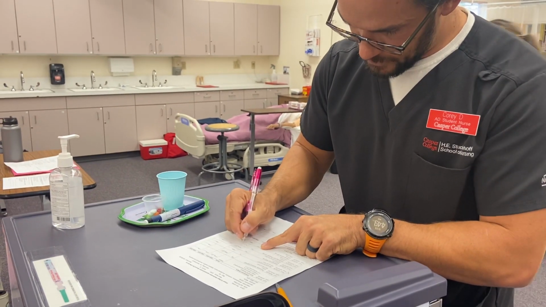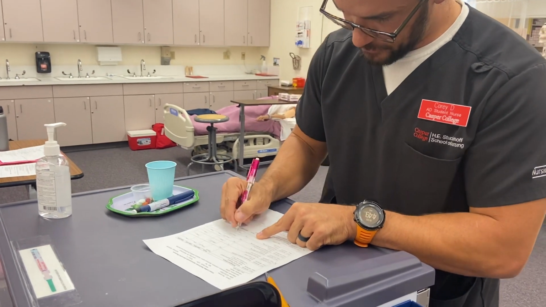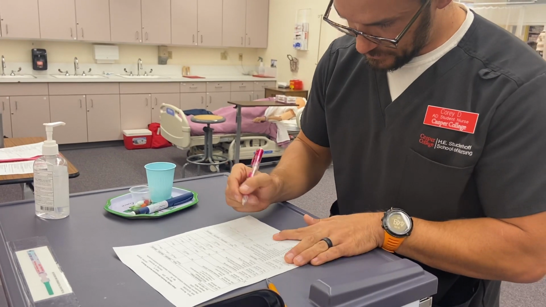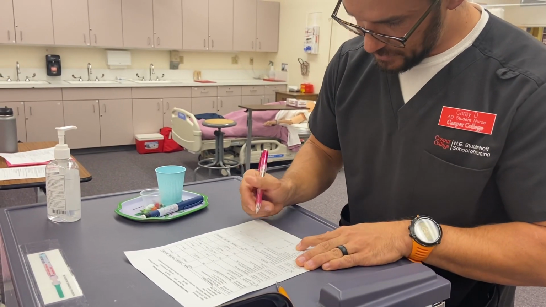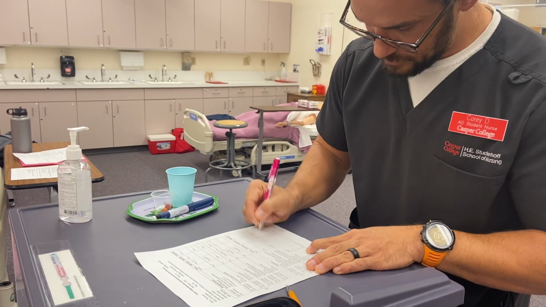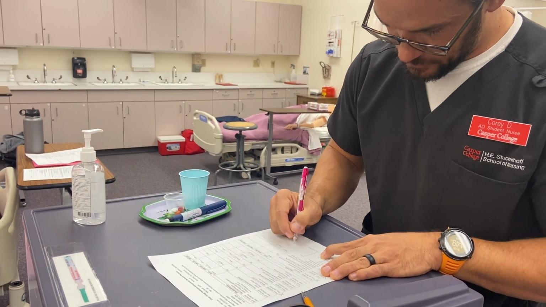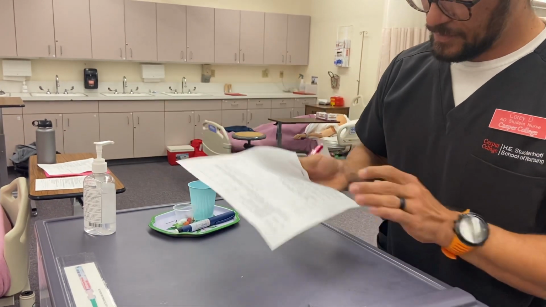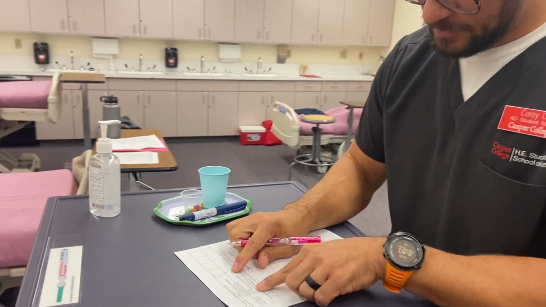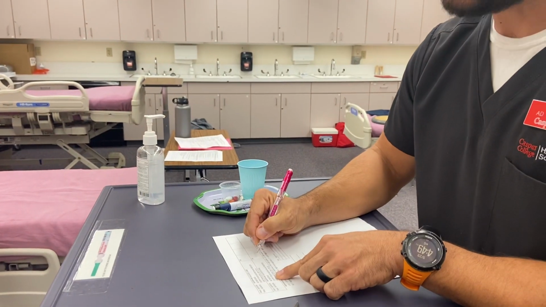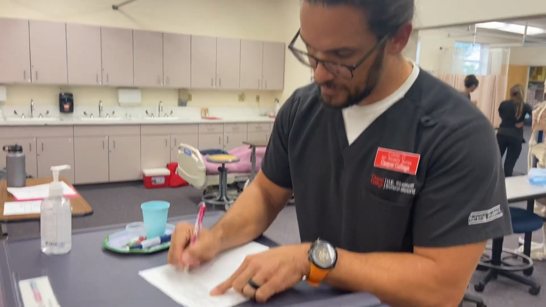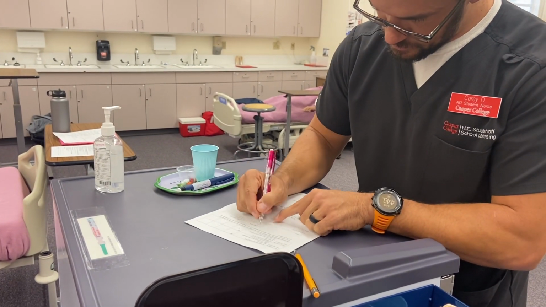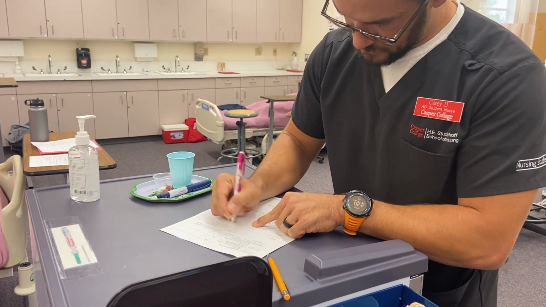Got his escitalopram. Got his omeprazole. He got his sub-Q insulin at 7:30. So I'm gonna put 18 units. Okay. Then he got 6 milligrams of morphine at 7:30 IM. So I'm gonna put left deltoid, and then my initial signature.